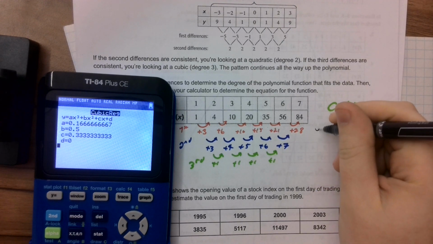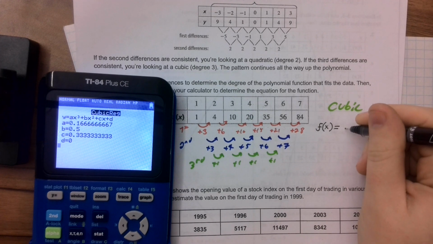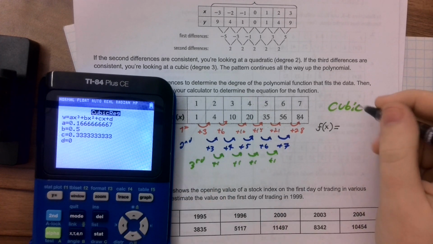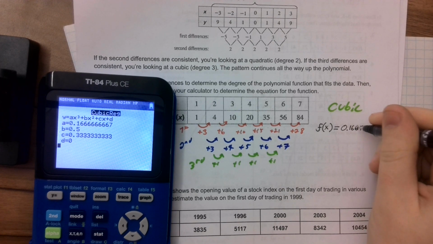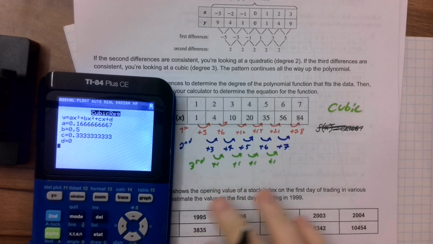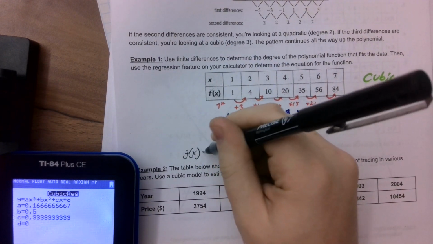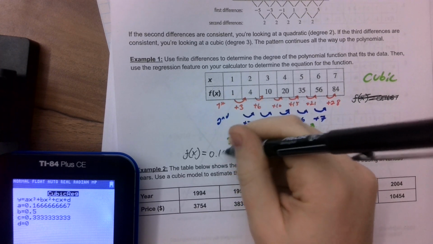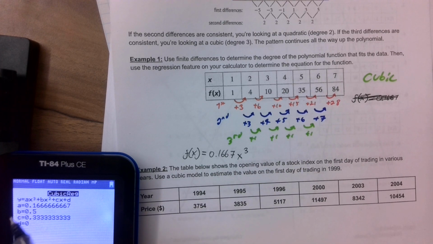Let me tell you how you could write it, and then I'll show you an even better way of writing it. We could write it as f of x equals, the first decimal is 0.1667. I'll use 4 decimal places, why not? Actually, let me write this down where there's a little more space. So we could write this as f of x equals 0.1667 x cubed, because that's ax cubed.